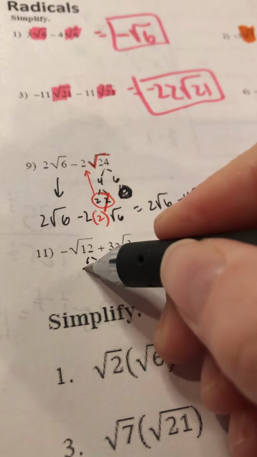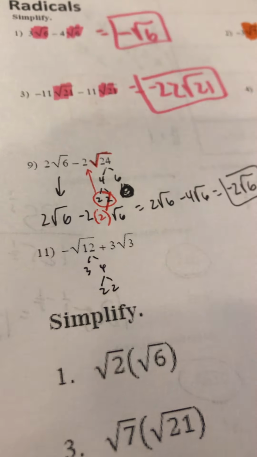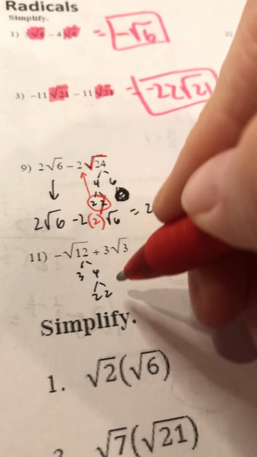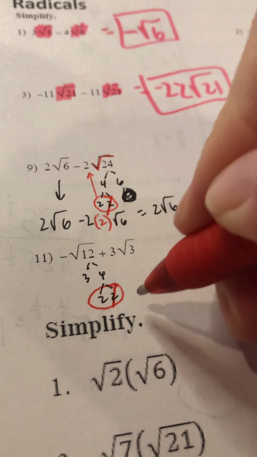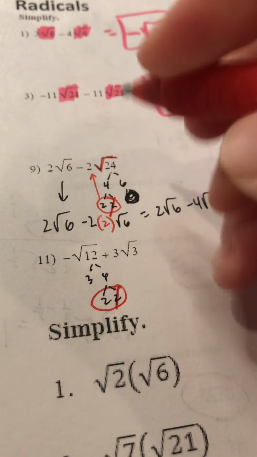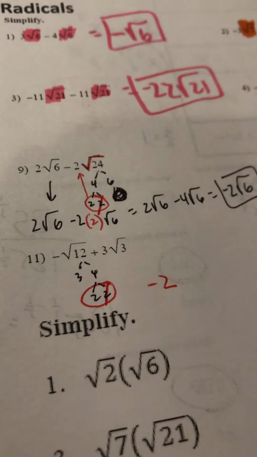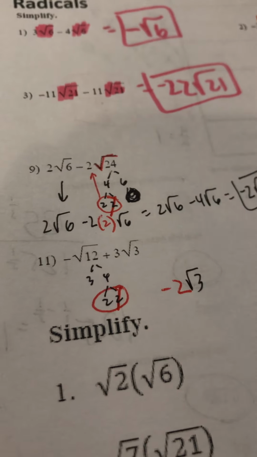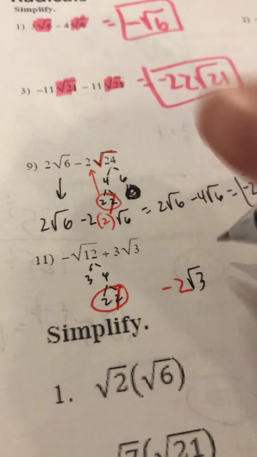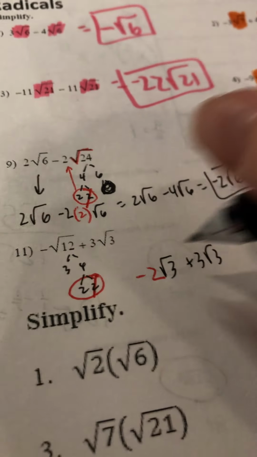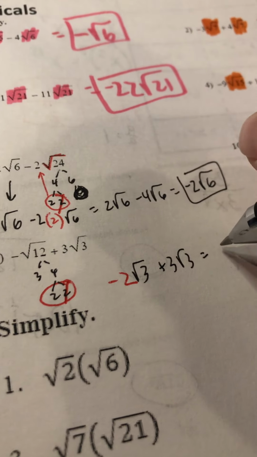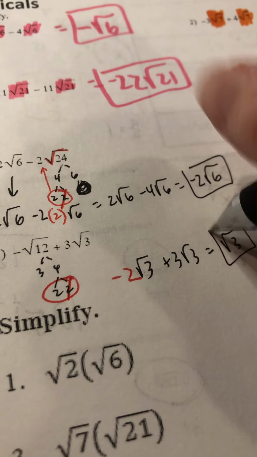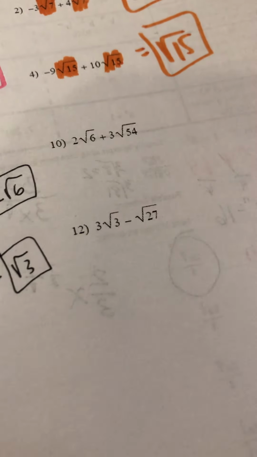Moving on to this one, I've got 3 times 4 is 2 times 2 again. This one is going to make it out of jail. Only one of them, though. Sorry, that's sad. So I've got a negative 2 rad 3, right, because that one didn't have a buddy to get out of jail, so still in jail, plus 3 rad 3, and negative 2 plus 3 is just 1 rad 3. Can you try these?